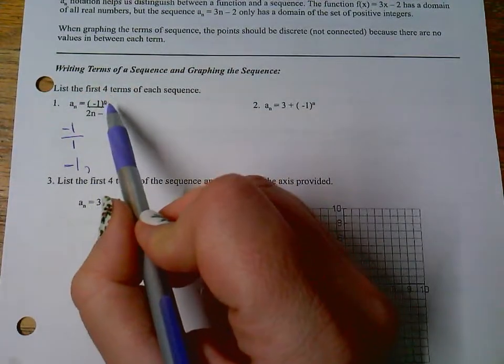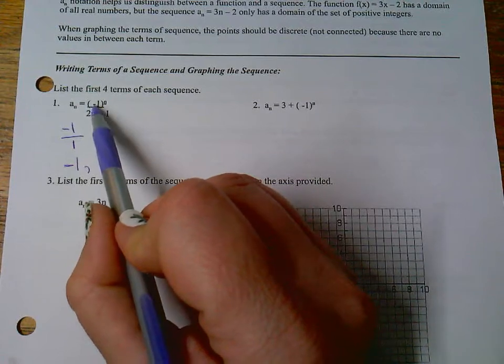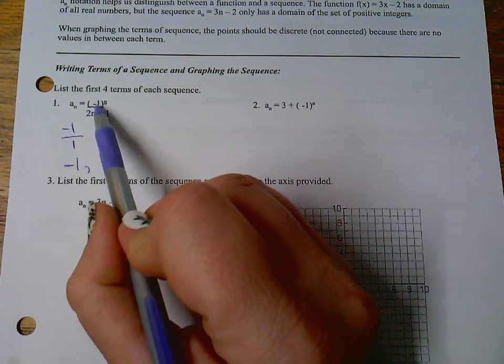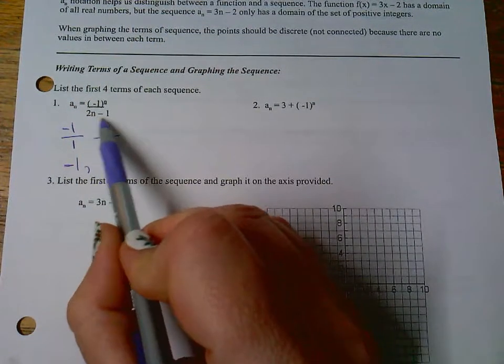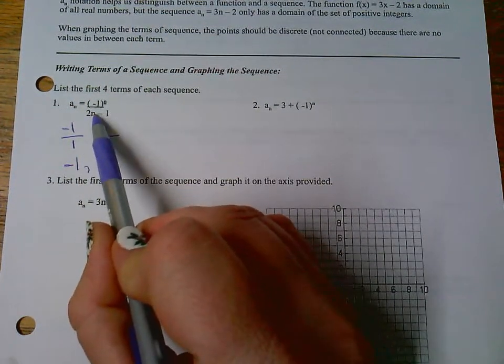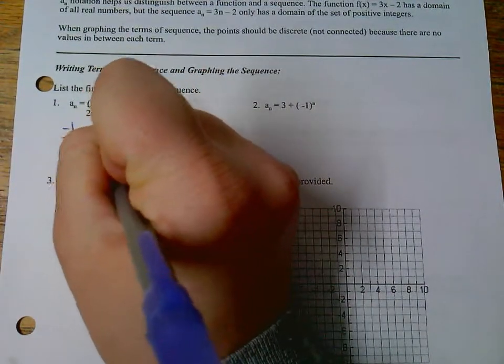Now let's plug in 2. What is -1 squared? -1 times -1 is +1 this time, and I'm going to plug in 2 in the bottom. 2 times 2 is 4, minus 1 is 3. So my second term is 1/3.